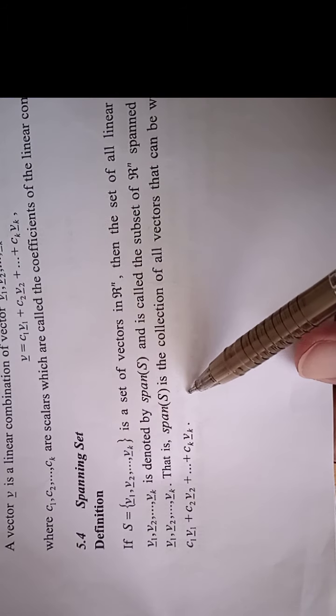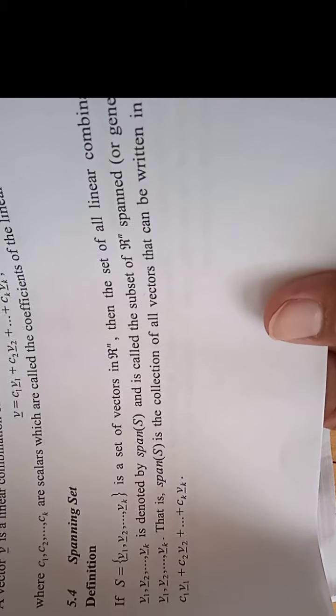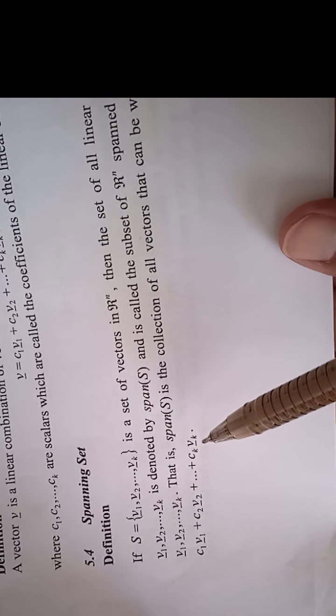That is, span S is the collection of all vectors that can be written in the form c1v1 plus c2v2 plus until ckvk.